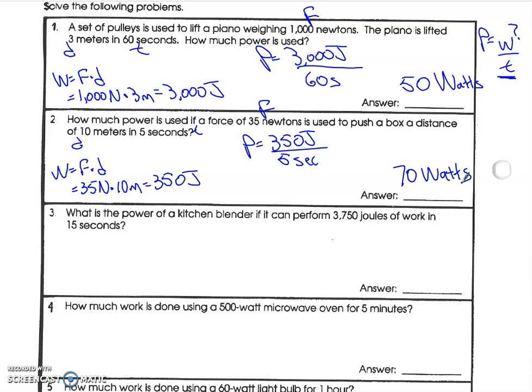Now notice the difference here. This first problem, it was 1,000 newtons, and that's a lot greater force than 35 newtons. But notice it was for a shorter distance and it took a longer time. Now the second problem is only 35 newtons. The distance was longer and the time was less.